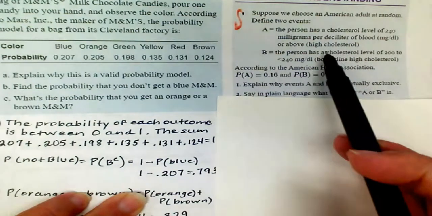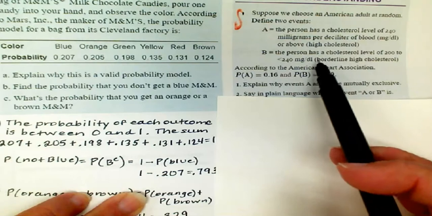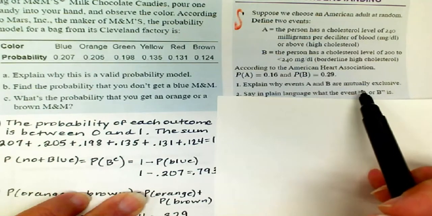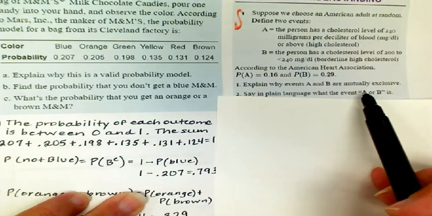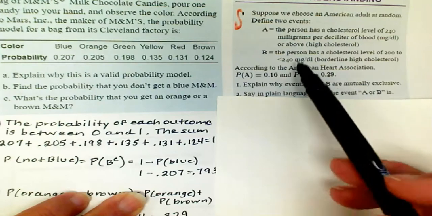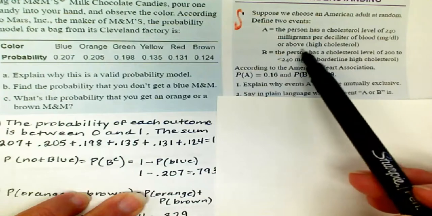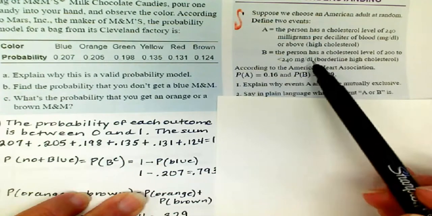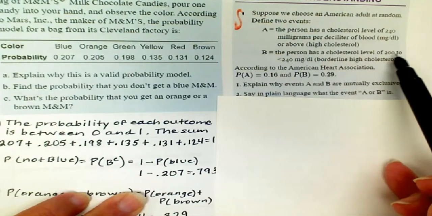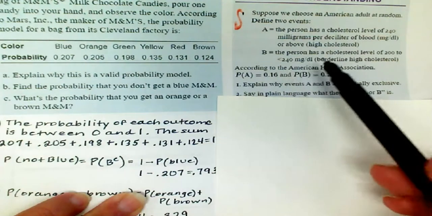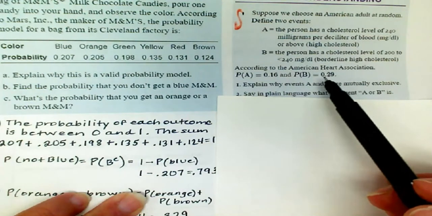So why do you think that events A and B are mutually exclusive, which means they can't happen at the same time? Okay, well, if you think about it, can a person that I choose have a cholesterol of 240 or above? At the same time, they have a cholesterol of 200 to less than 240. And your answer should be no, that cannot happen at the same time.